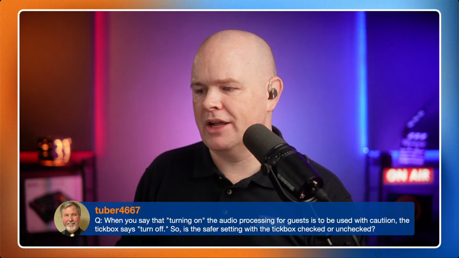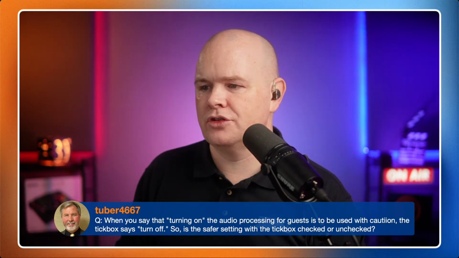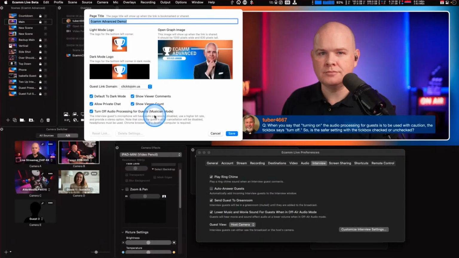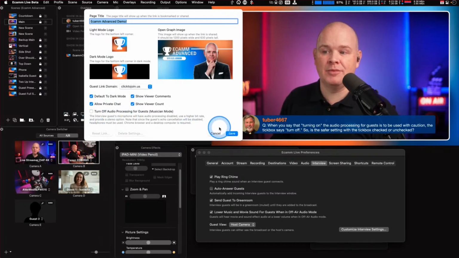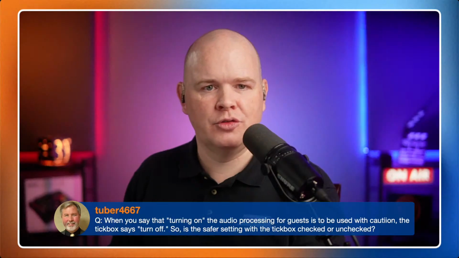When you say that turning on the audio processing for guests is to be used with caution, the text box says turn off. So the safer setting is to be unchecked. Let me come back to the setting here and show you. It's this one. When you check it, you are turning off the audio processing. So the best I would recommend for most people is to leave this unchecked, i.e. the default, which is that audio processing is on. You're checking it to turn it off, which sounds a bit counterintuitive, but I see why they've done it that way. Good question, Bill. I'm glad you prompted me on that one.